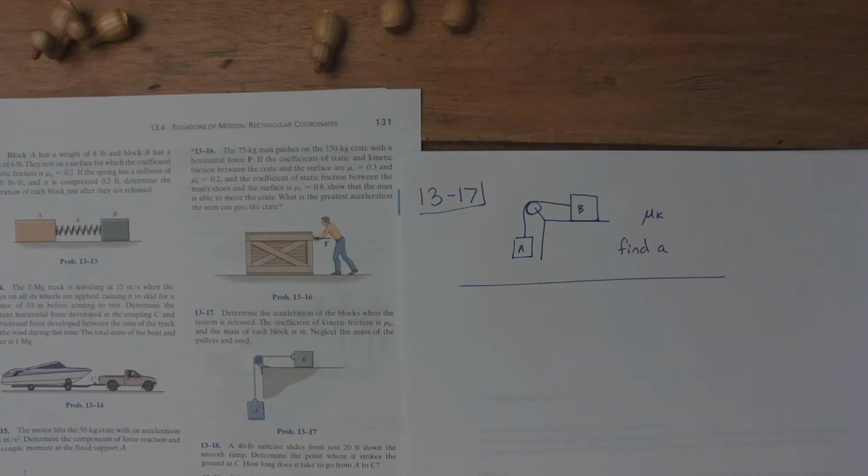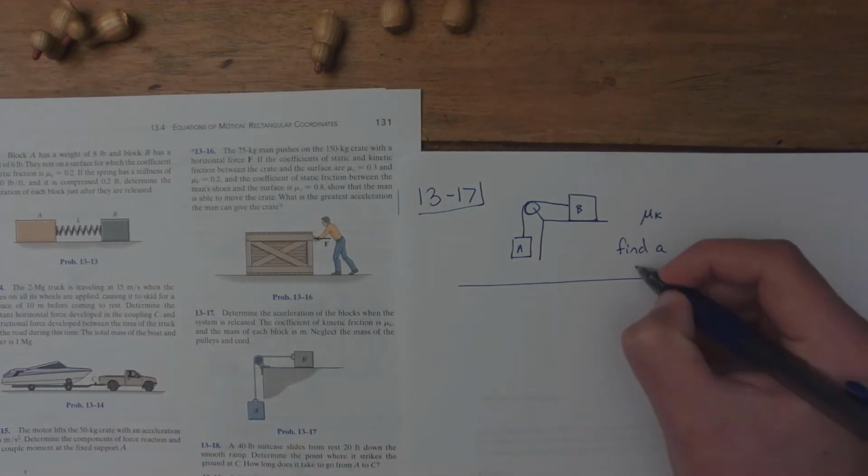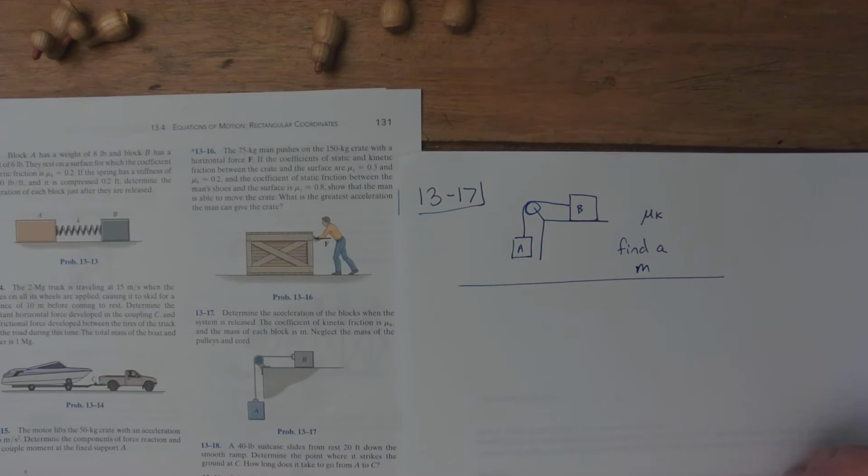This is problem 17 from chapter 13. Determine the acceleration of the blocks when the system is released. The coefficient of kinetic friction is mu sub k, and the mass of each block is m. Neglect the mass of the pulleys and cord.